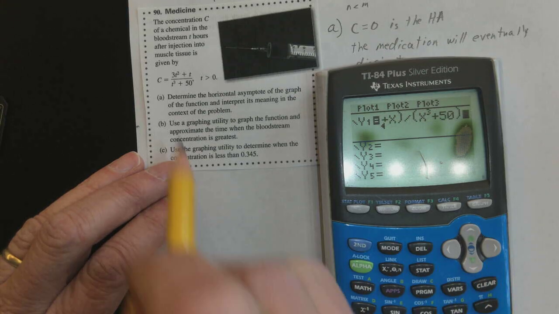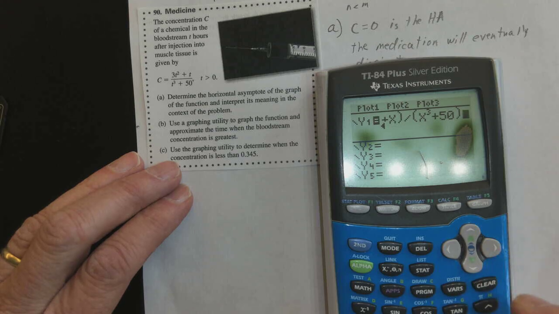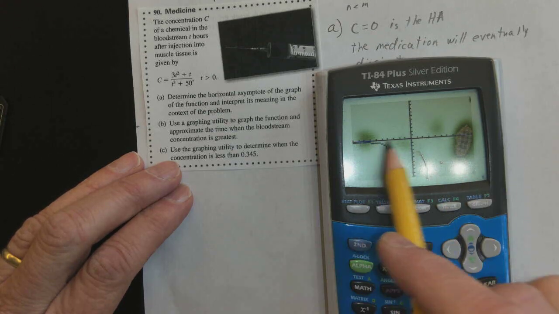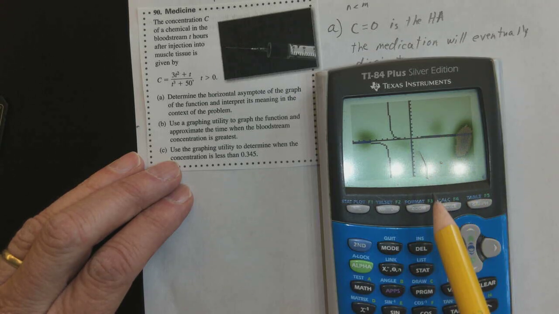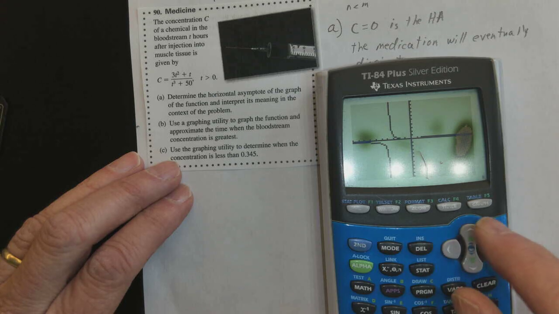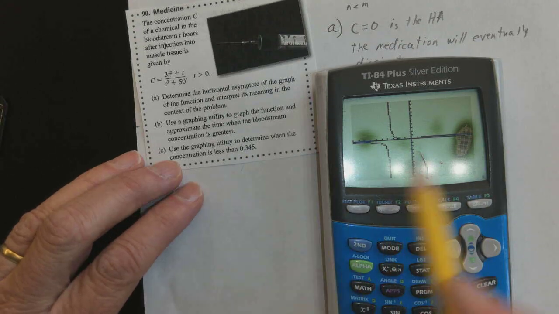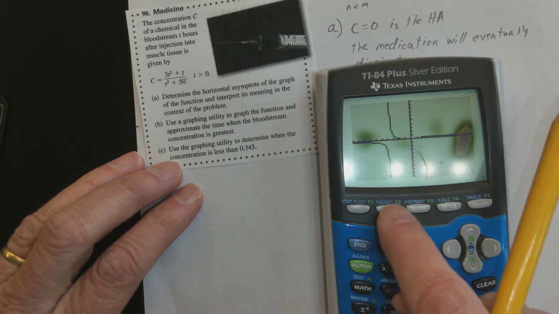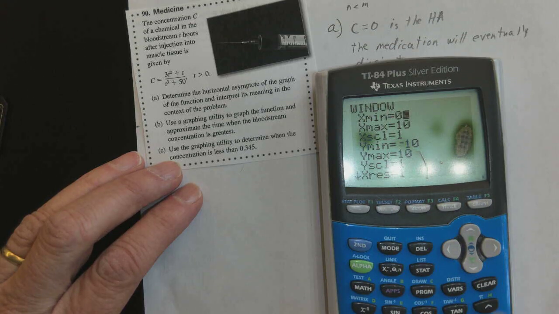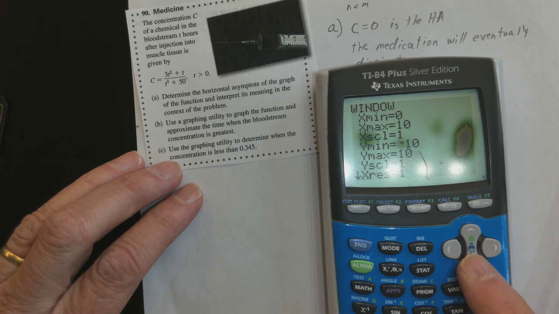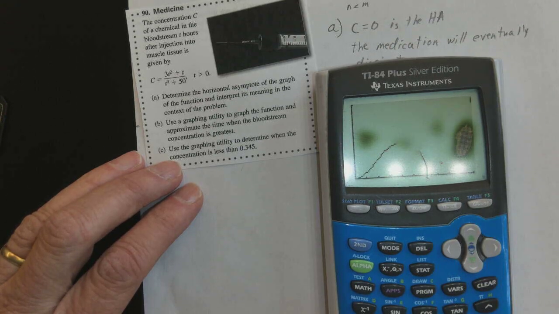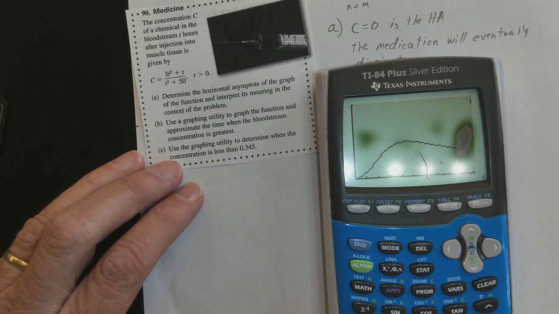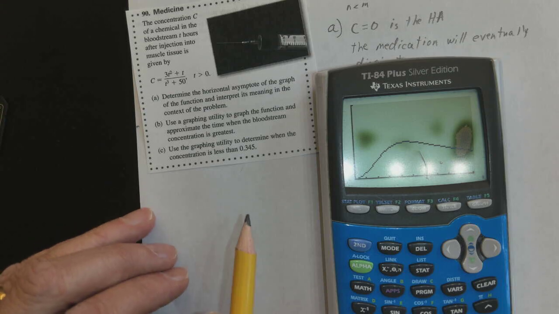Okay, and it says when t is greater than 0, so I'm just going to graph it. We're looking at small numbers, it's doing something over here. I'm going to change the window, going with 0 for the minimum, so I'm looking in the first quadrant. I'm just going to go up to 1, because I can see that a lot better when I do that.